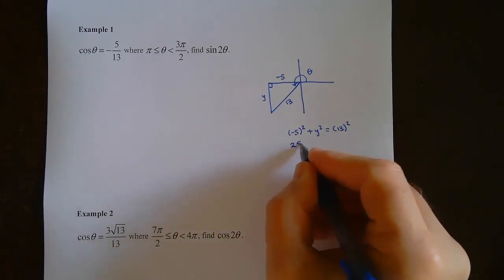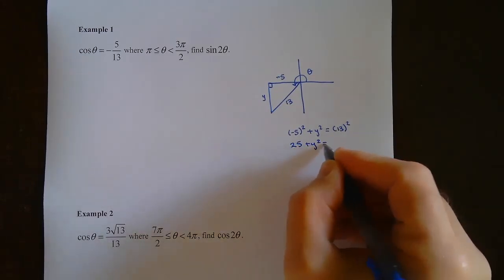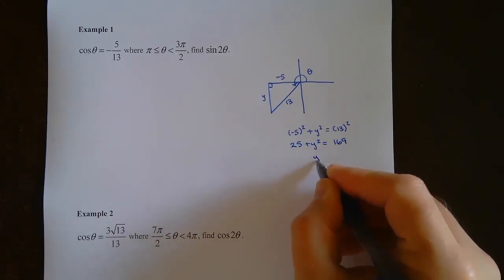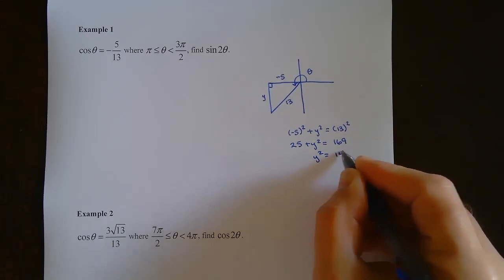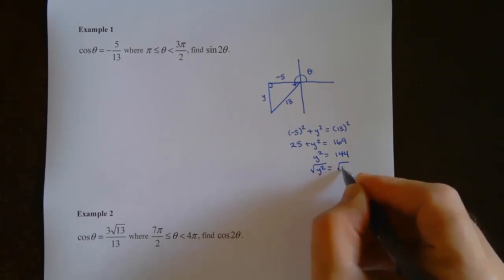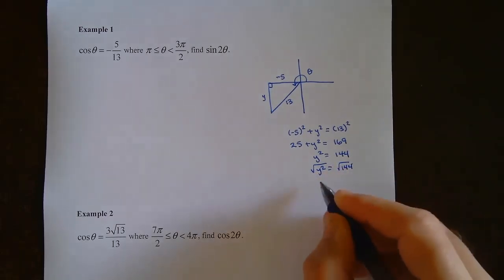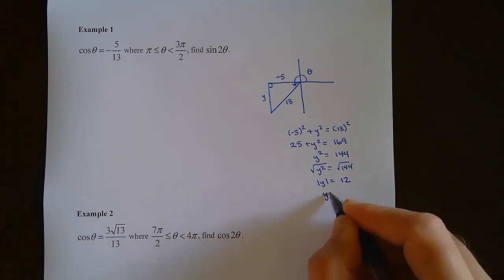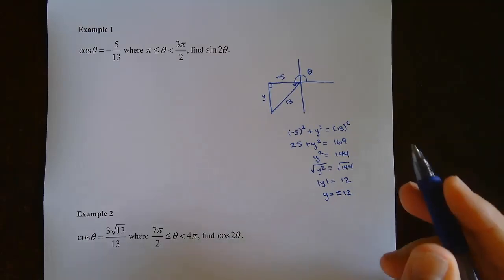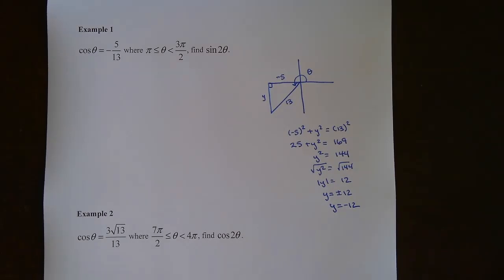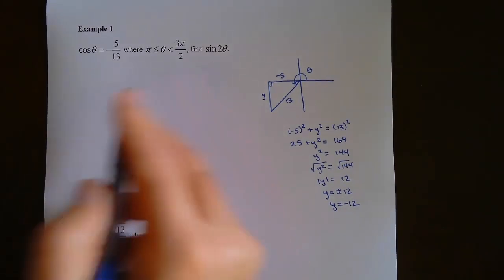So this is 25 plus y squared is equal to 169. Subtracting 25 from both sides, that would give me y squared is equal to 144. I'm going to square root both sides. And that would give me the absolute value of y is equal to 12. And then y would equal plus or minus 12. But what do we know? It has to be negative 12. So my y is negative 12.